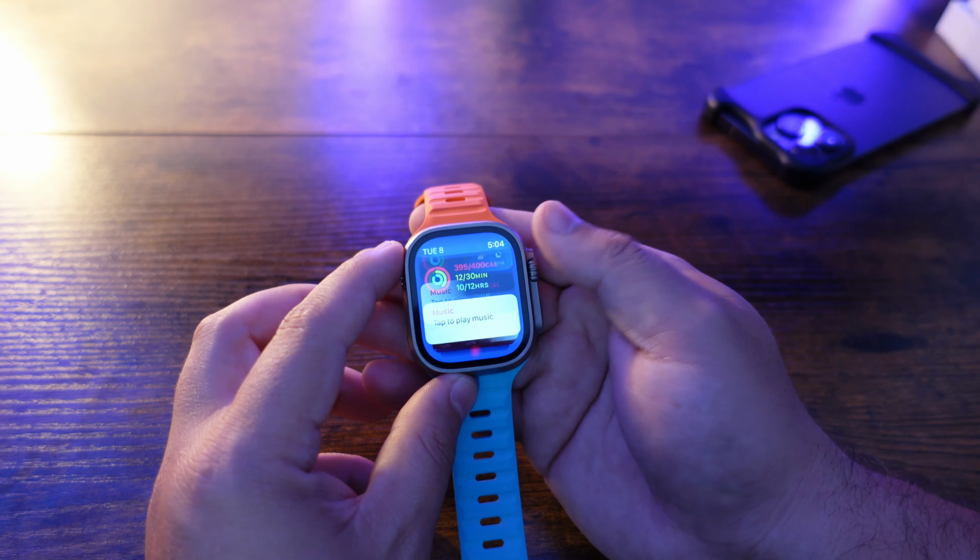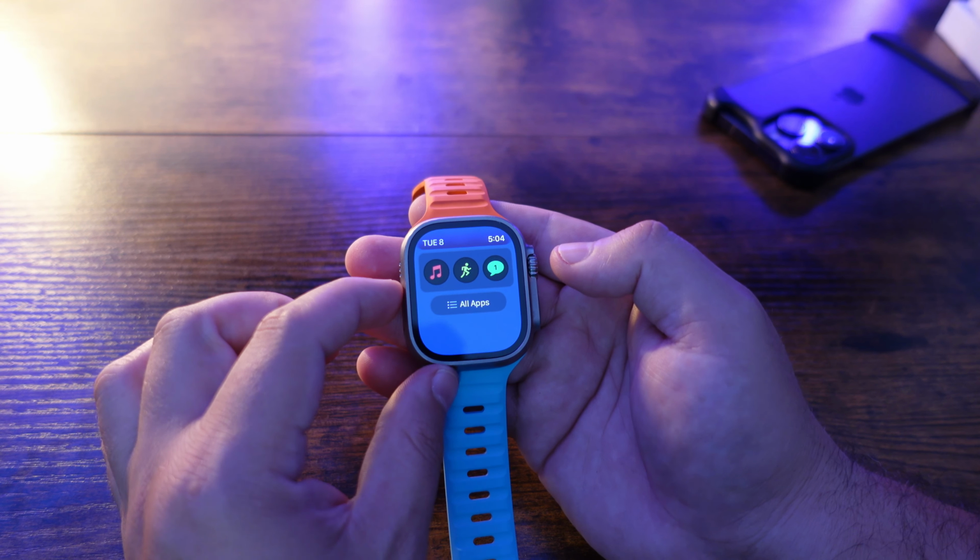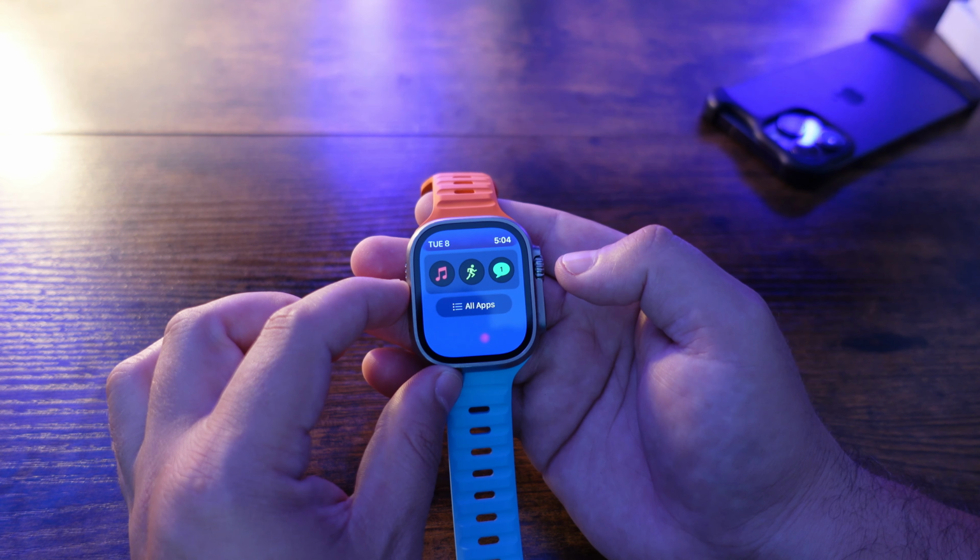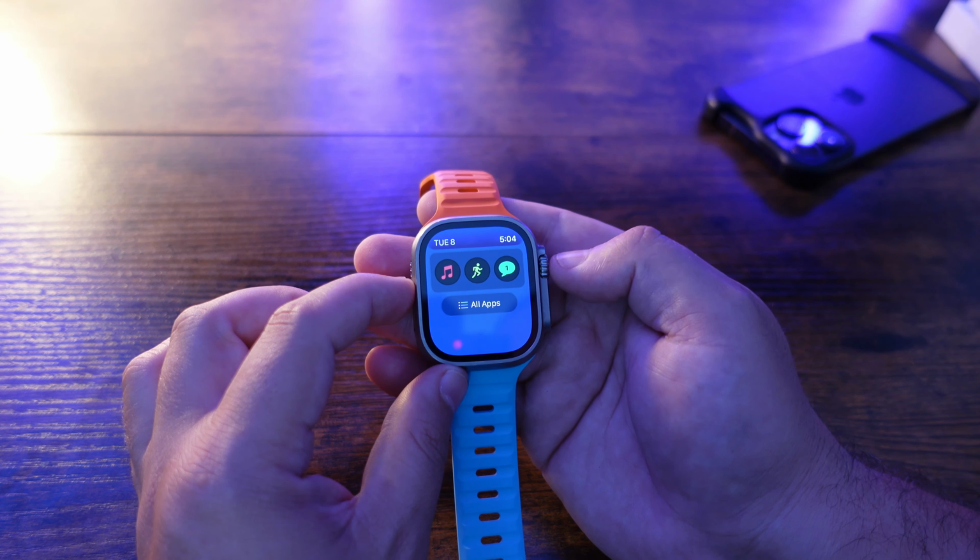Beyond that as well, on the same note, obviously this little list icon will change if you have a grid view, but not too much else there.